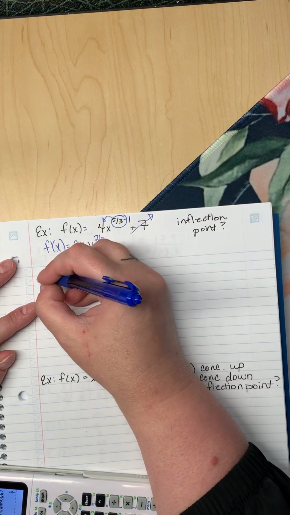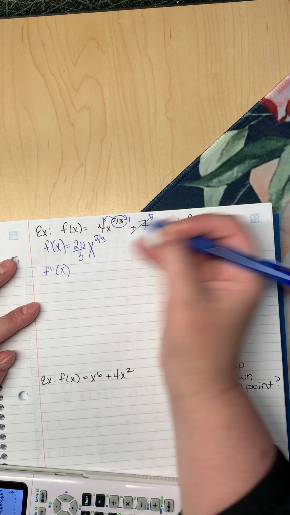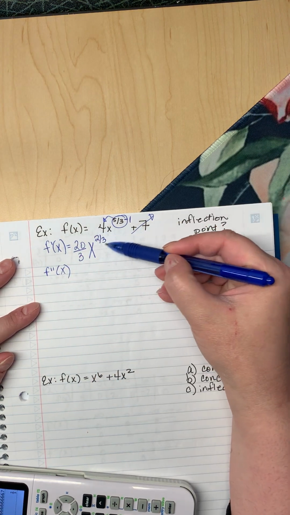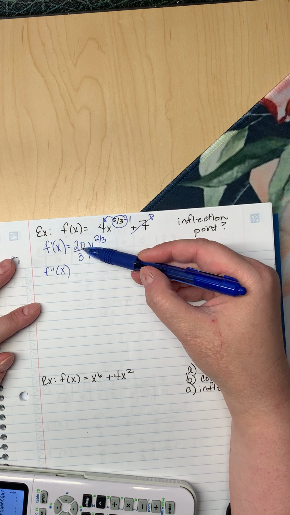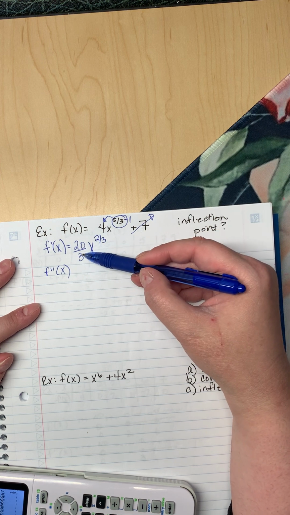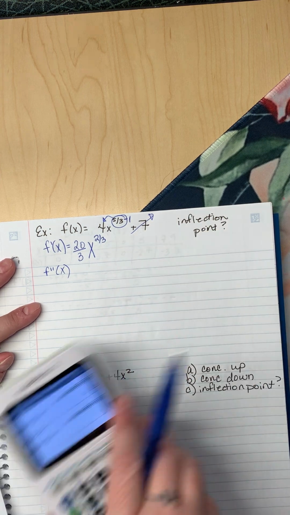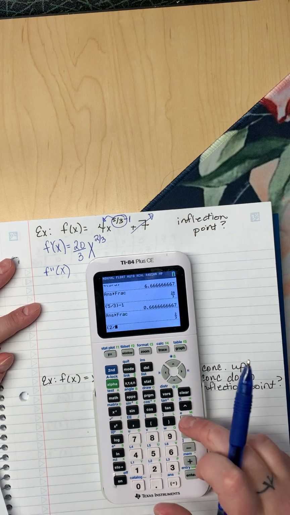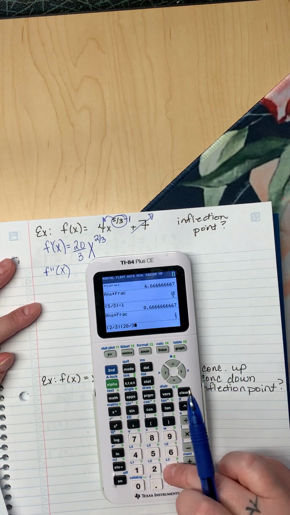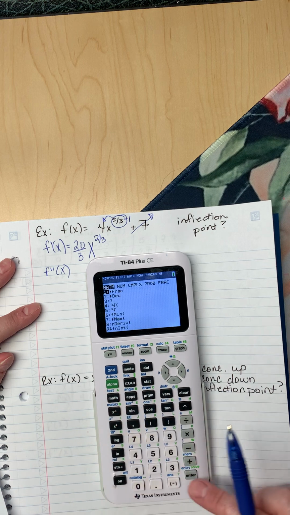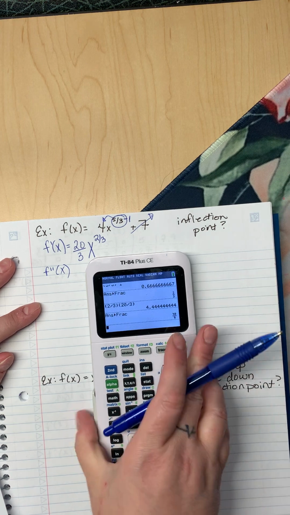Okay, now if I take the second derivative, I take this exponent, 2 over 3, and bring it down and multiply it with this number in front. So 2 divided by 3 times 20 divided by 3. Math, enter. I got 40 over 9.